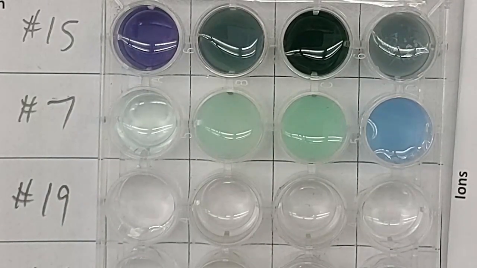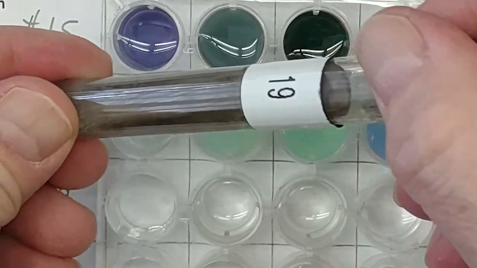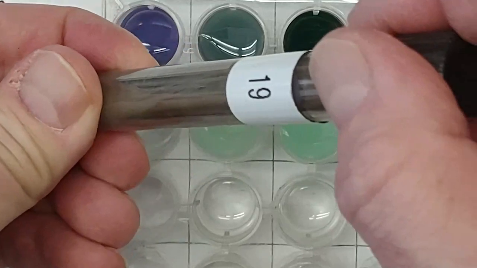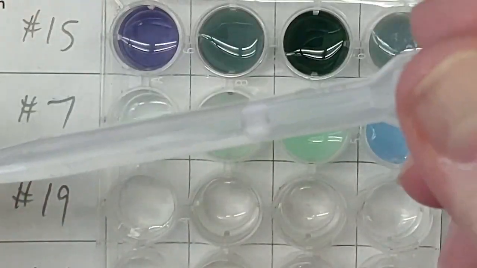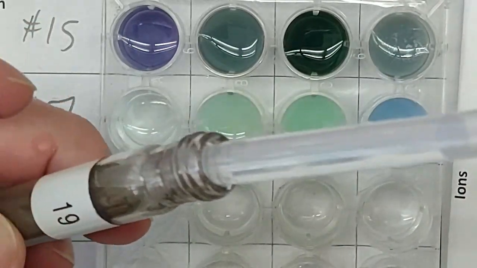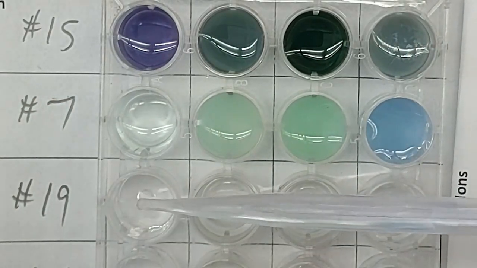19. Oh, sorry, show it to you before I add it to anything. 19. Which one did we have to ignore the discoloration of the tube for? Qualitative analysis using your spectrometers known as your eyeballs. That you can see in the pipette, it's definitely clear, colorless liquid, number 19. Number 19, clear and colorless. And we'll add a little bit to each one.